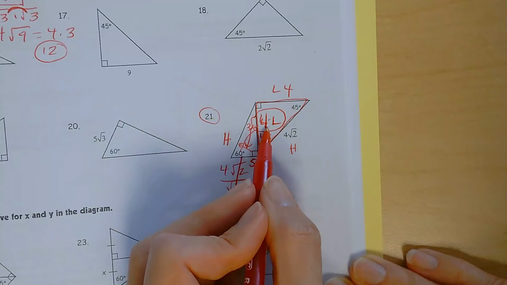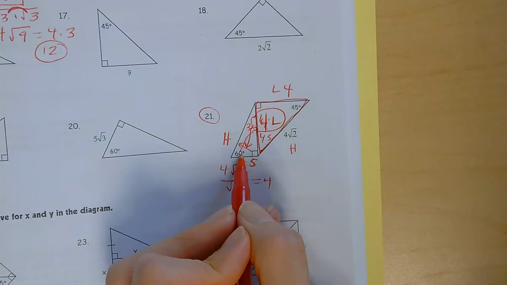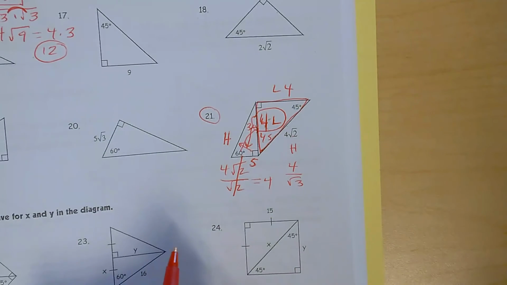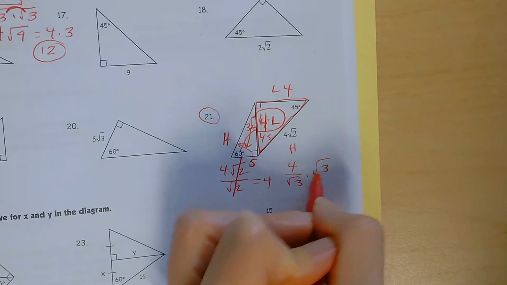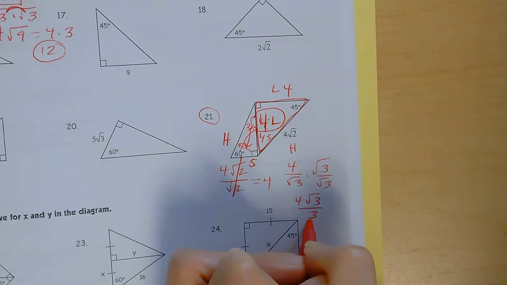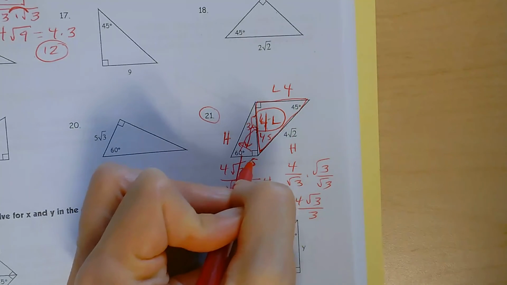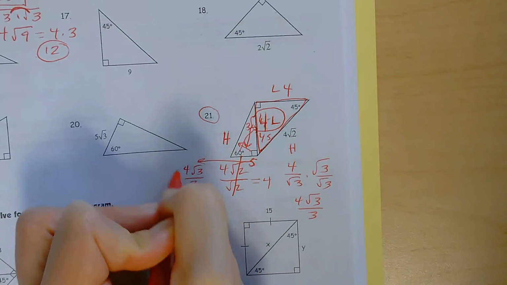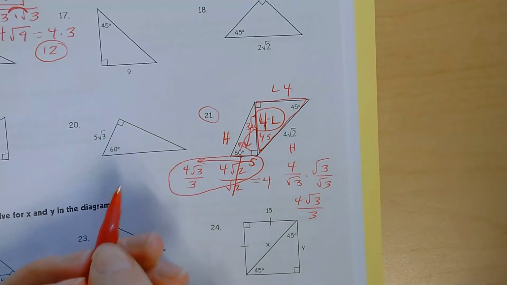Well, the number on long is radical 3, but we're going backwards. We're getting smaller. So we're going to take 4, and we're going to have to divide it by radical 3, which means rationalize. So you get 4 radical 3 over 3. So that makes this short side right here 4 radical 3 over 3.